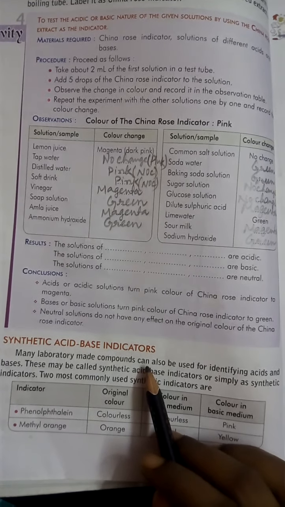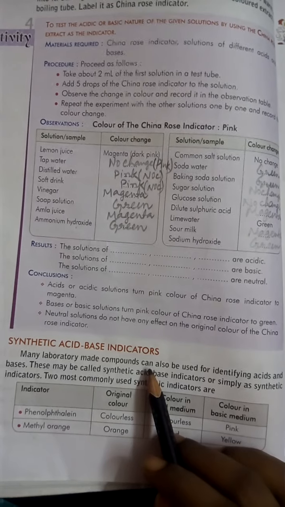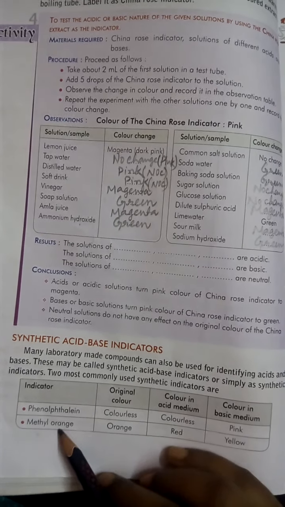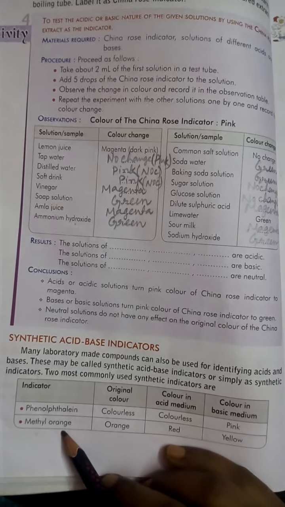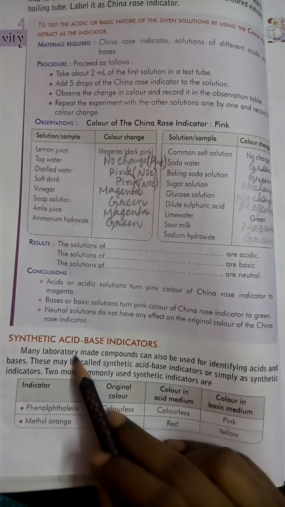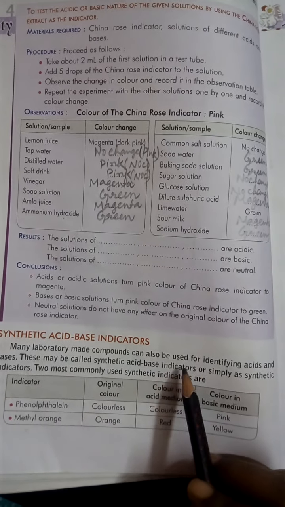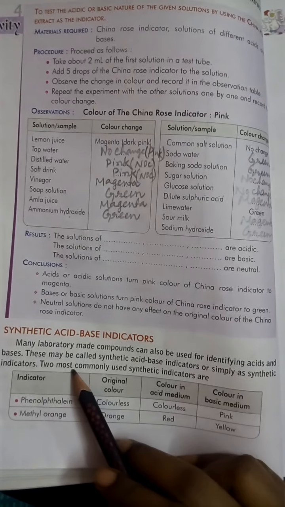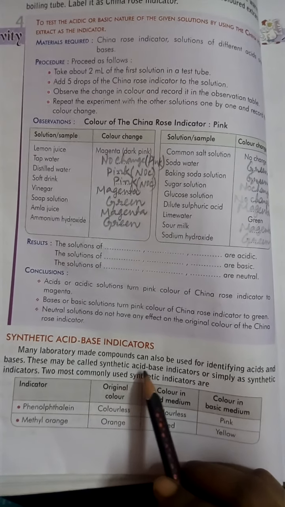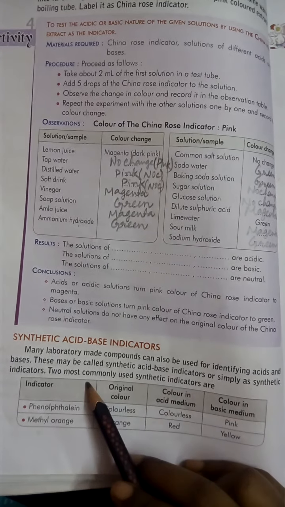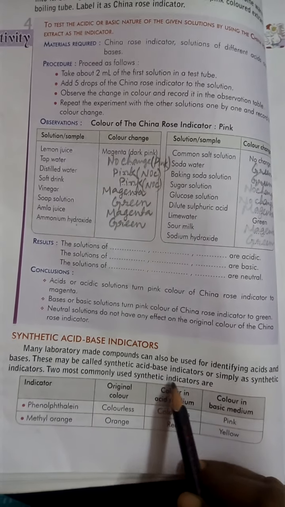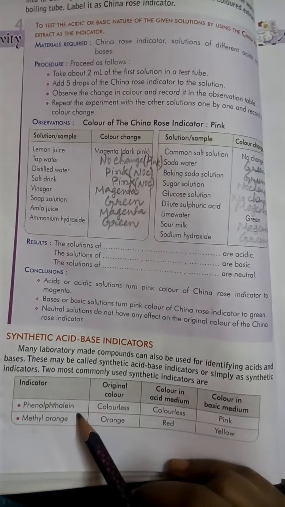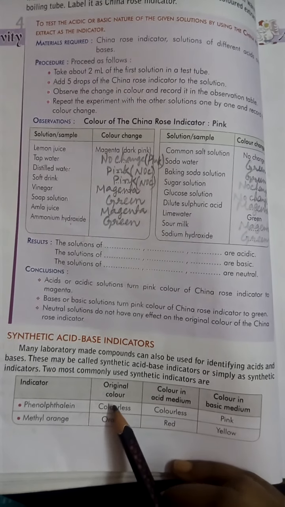Two most commonly used synthetic indicators are phenolphthalein, whose original color is colorless, and when it is mixed with acid it also becomes colorless, but when it is mixed with basic solution it becomes pink in color. Methyl orange, whose original color is orange, becomes red when mixed with acid and yellow when mixed with base.